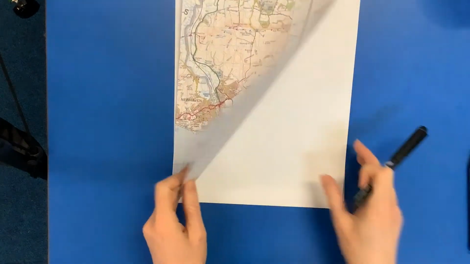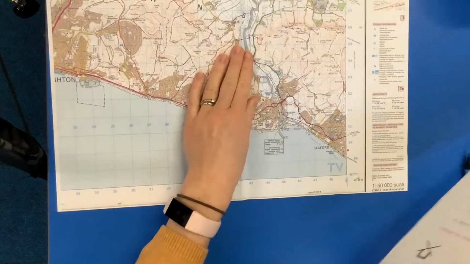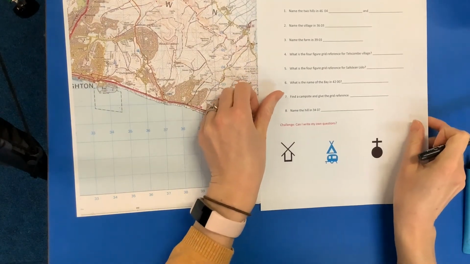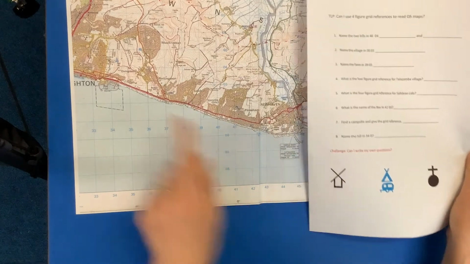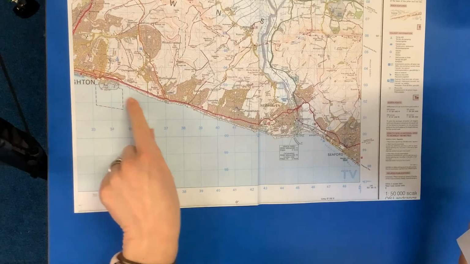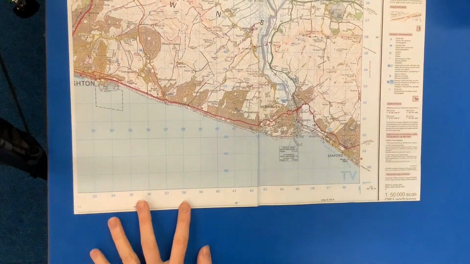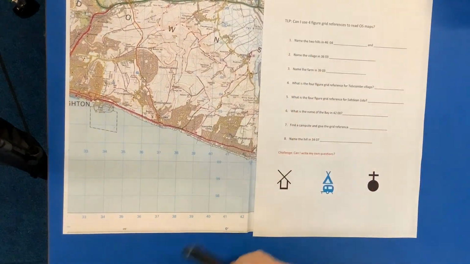Okay, then our main activity is using our fabulous OS map from last week. Hope you've still got it. And we're going to be doing this quiz because I thought it'd be quite nice to do one which is all about our local area. So again, we've got Brighton all the way over here on the left-hand side, coming down the coast all the way to Newhaven and Seaford. Again, let me just check you can see all of that. Yes, you can. Right, so the TLP is, can I use 4-figure grid references to read OS maps?